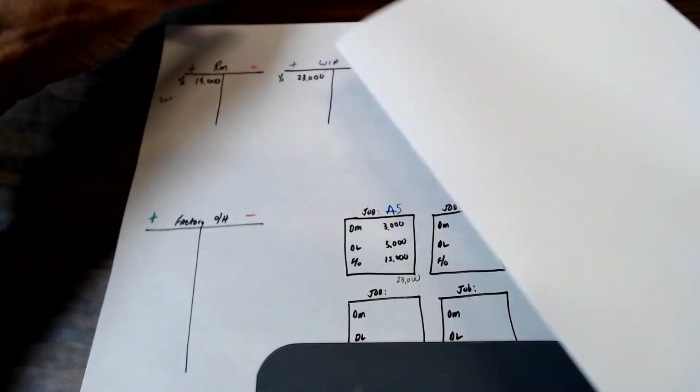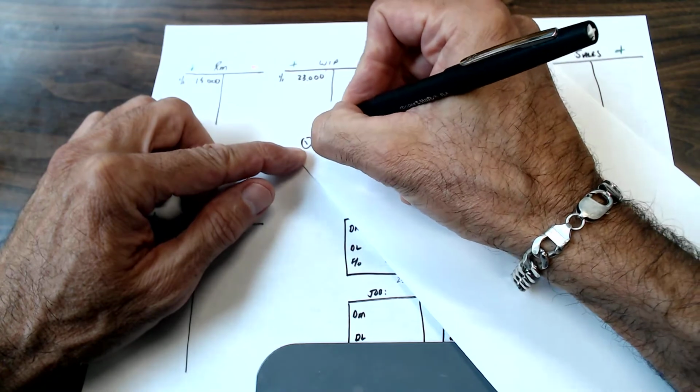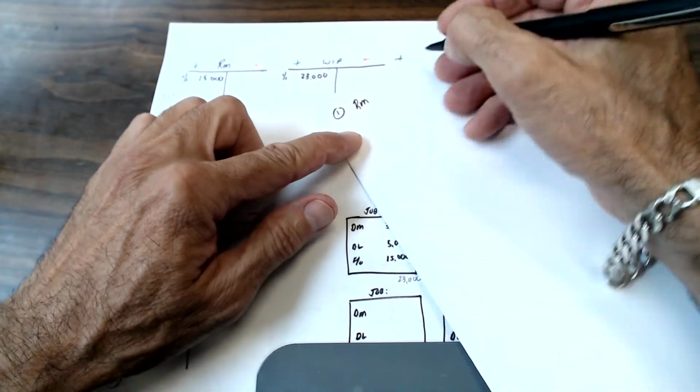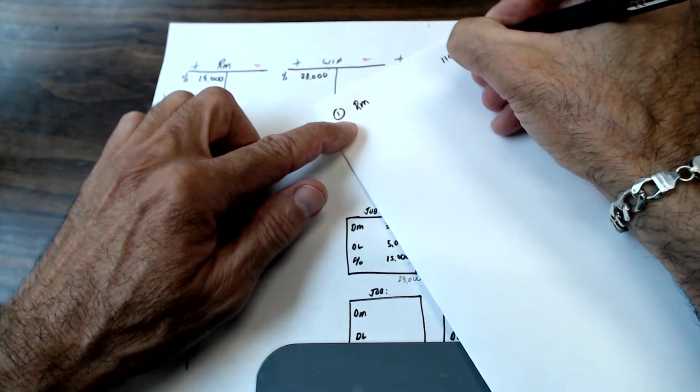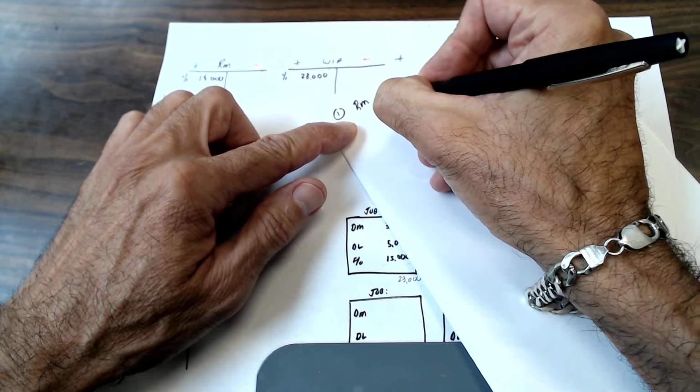How do I record that? Well, it's recorded like this. We're going to debit raw materials. Allow me to abbreviate just to keep it simple. We're going to debit raw materials for $110,000, and we're going to credit probably accounts payable.